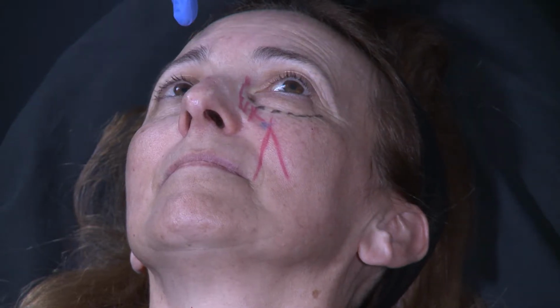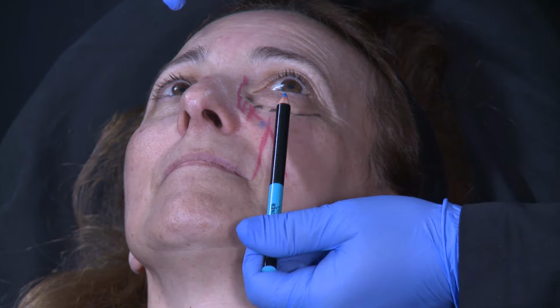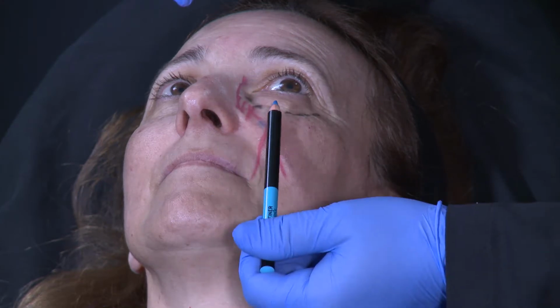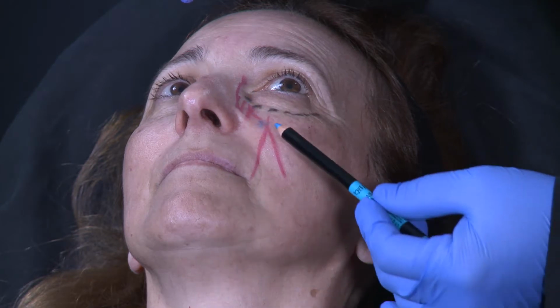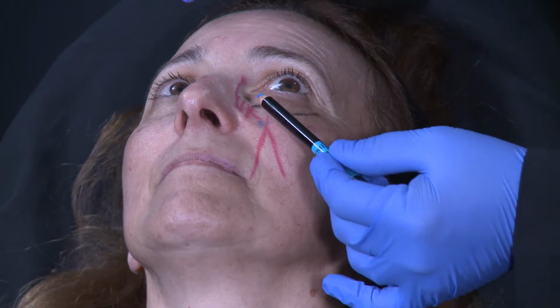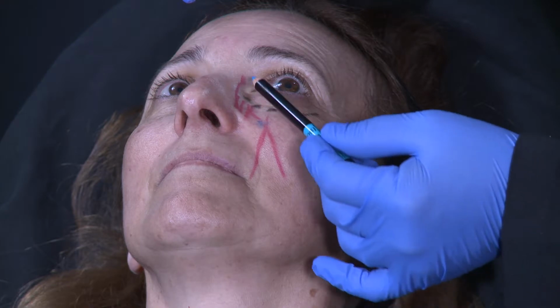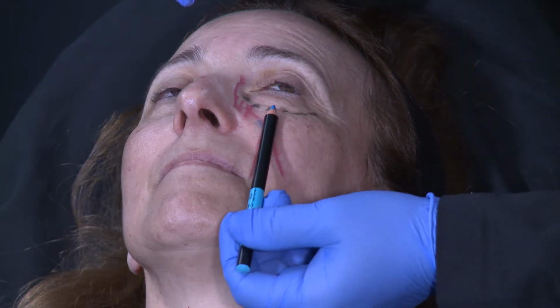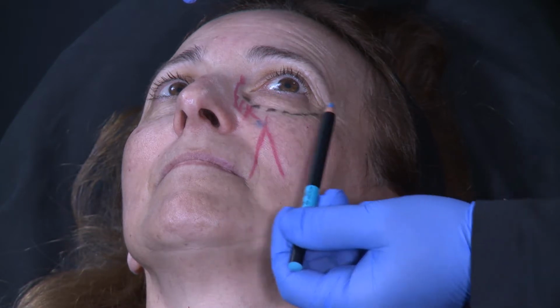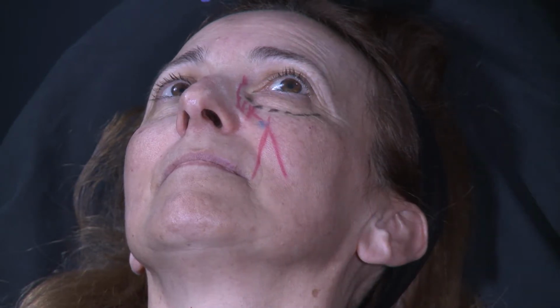So if I summarize, here in the middle part of the mid-pupillary line, there is all the dangers: infraorbital nerve, facial vein, angular artery, and on the lateral side of this mid-pupillary line, you have no danger.